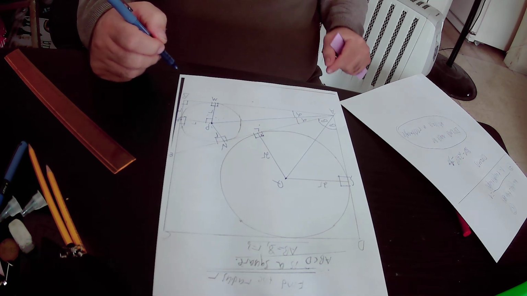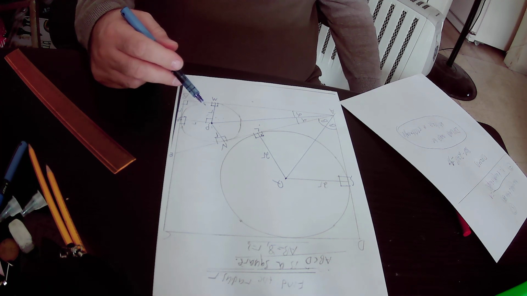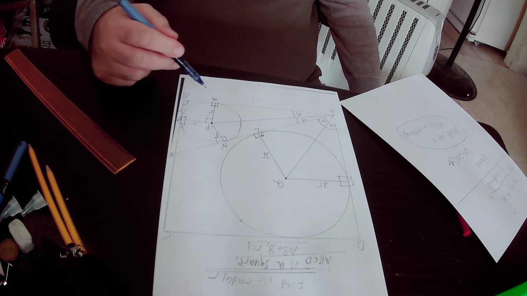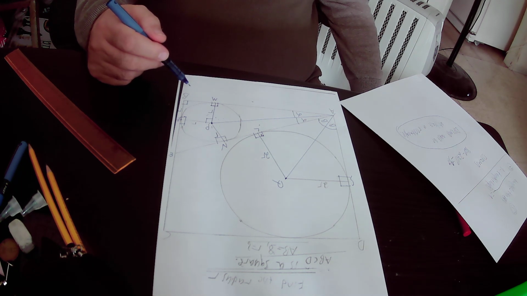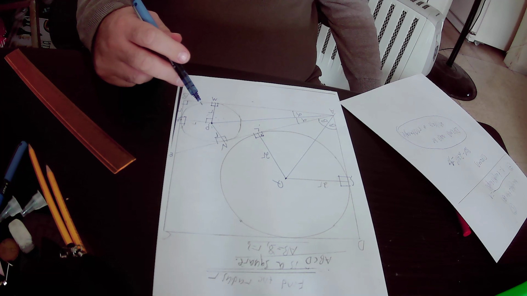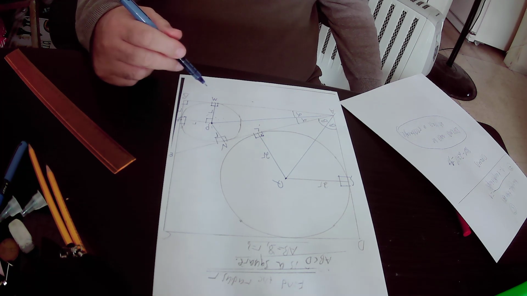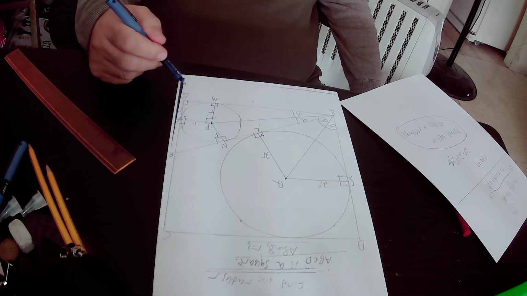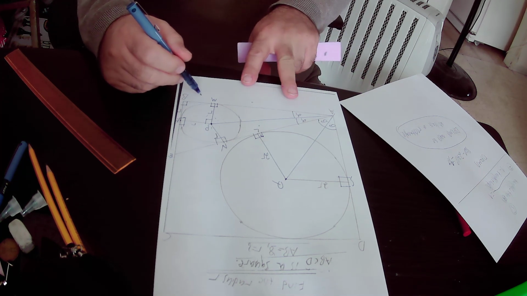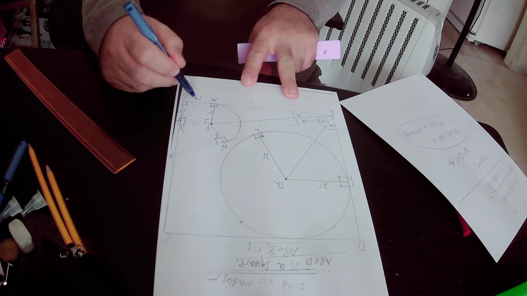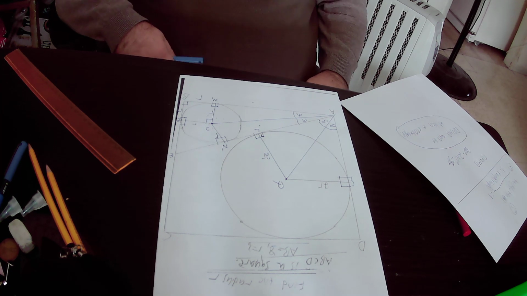And also the two opposite sides PZ and MB must be equal to each other in the rectangle PZMB. So PZ equals MB. But we know that PZ equals R, so MB must also be equal to R.